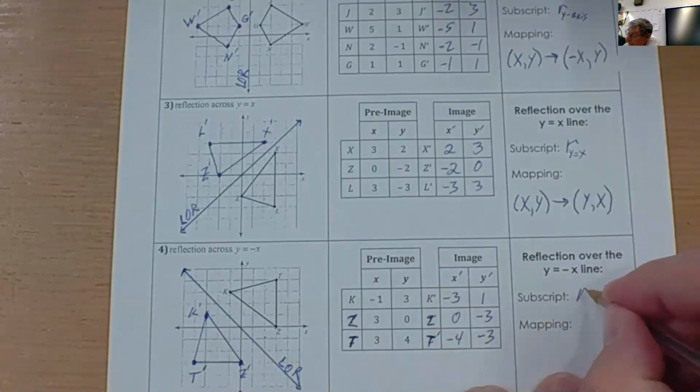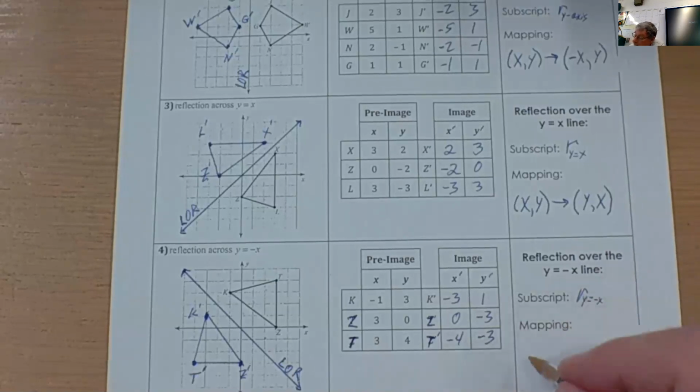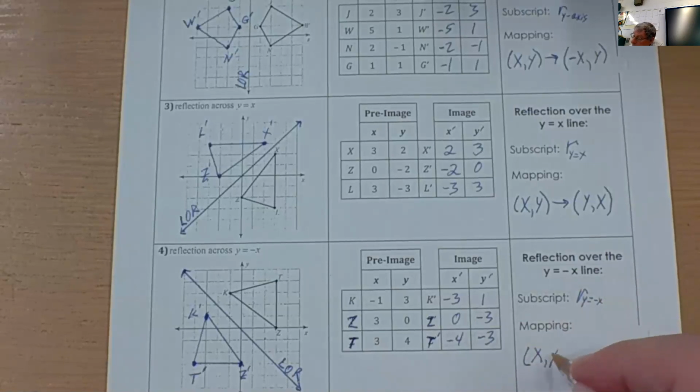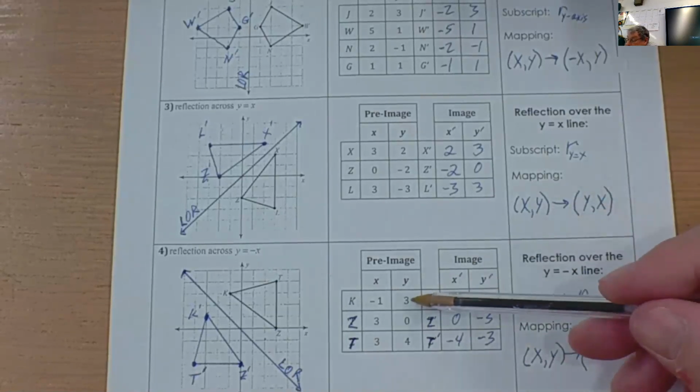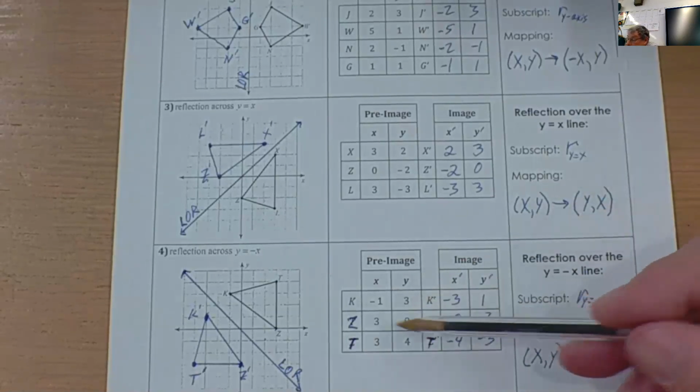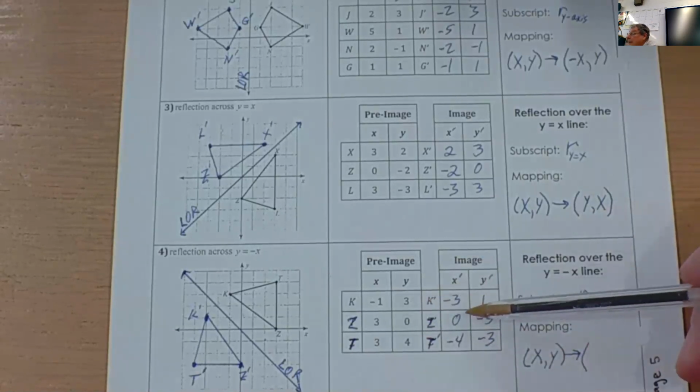So our subscript's easy enough. We reflected over the line y equals -x. Our mapping, let's see, we have the ordered pair x, y maps onto what happened here. Looks like the numbers traded places and changed signs.